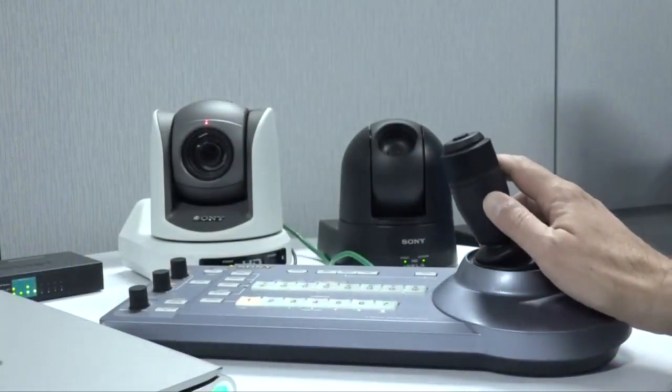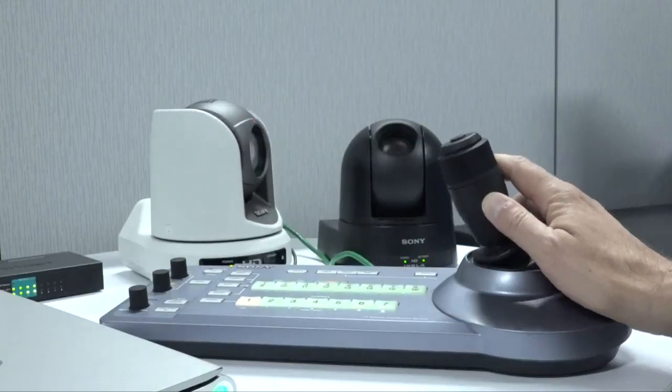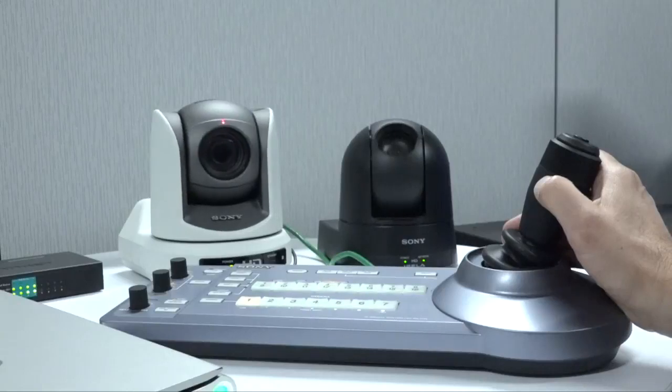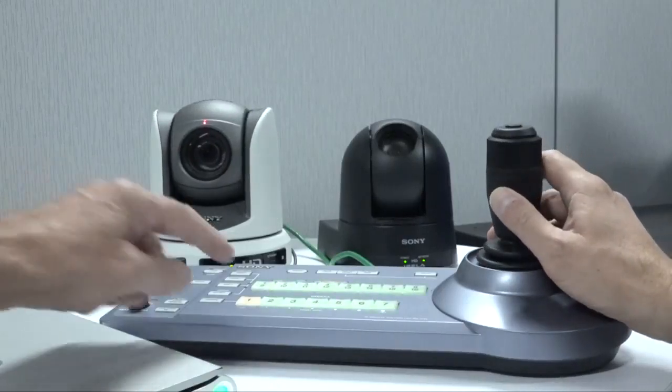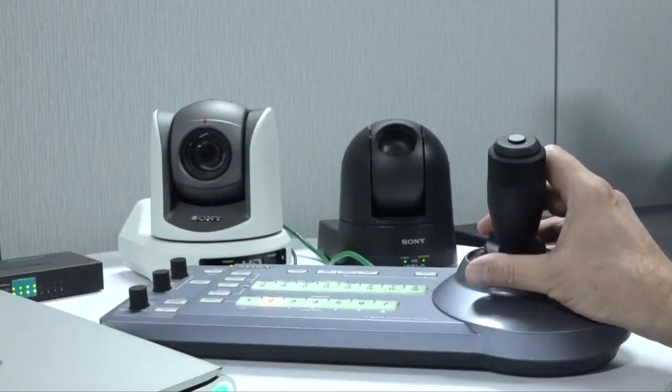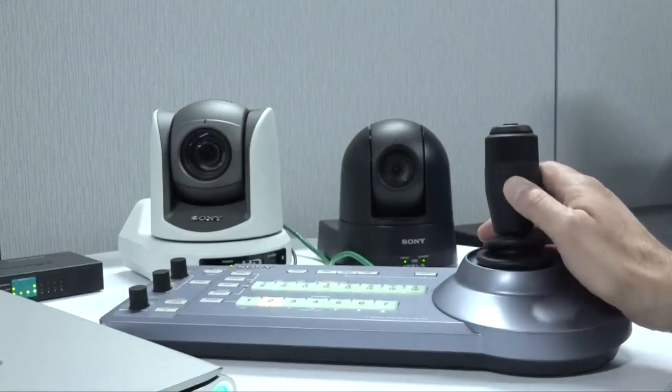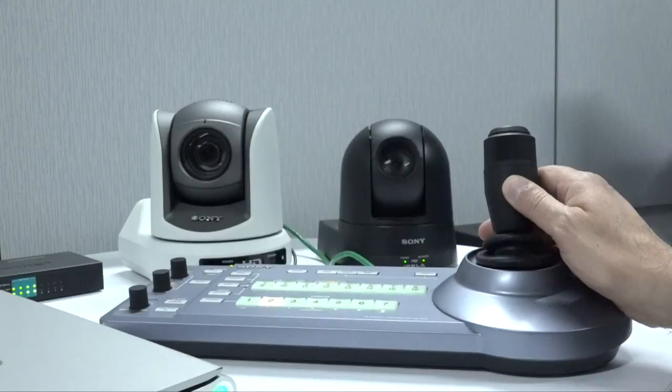Now we're done with the ARM IP10 Setup Tool and it's time to check operation. Press one of the camera buttons on the ARM IP10 that corresponds to a camera in the camera table and move the joystick control. If you do not have visual access to see the camera's movement, connect a monitor to the video output of the camera.